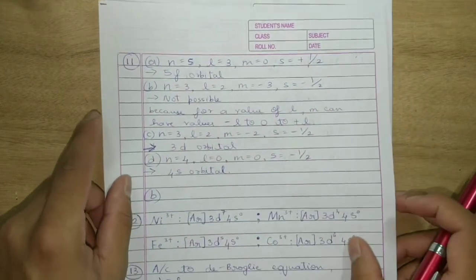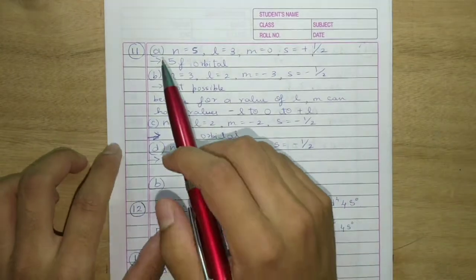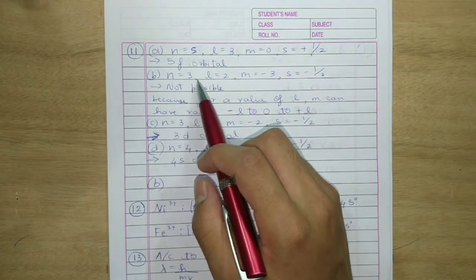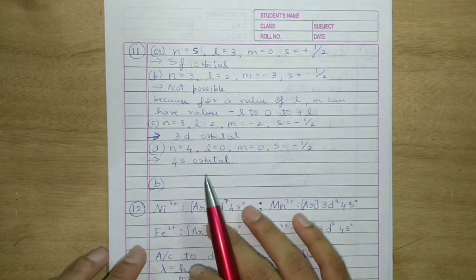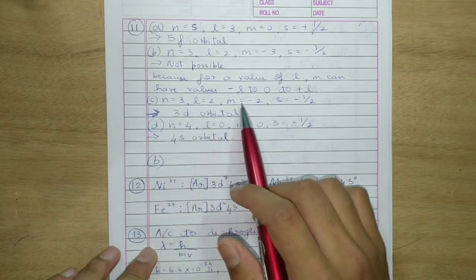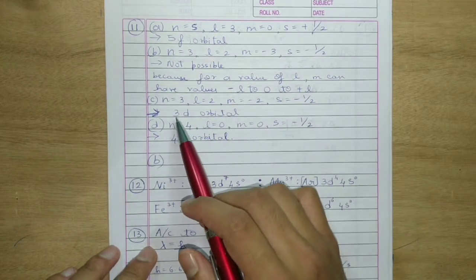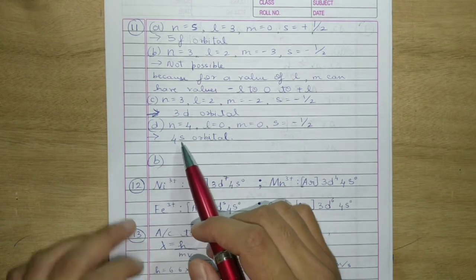Since you can see it here, for option A, it is an electron from 5f orbital. B is not possible. For option C, n is 3, l is 2, m is minus 2, s is minus 1 by 2. An electron from 3d orbital. For D, an electron from 4s orbital.